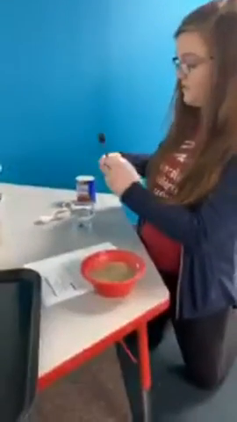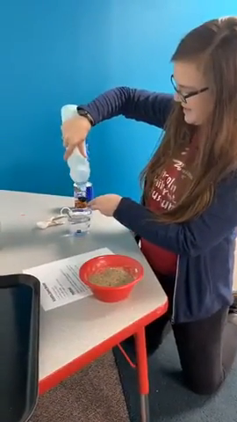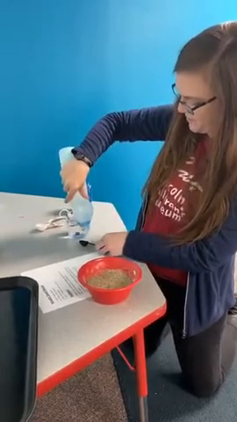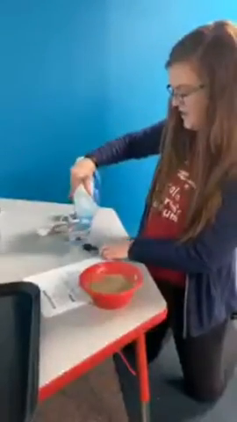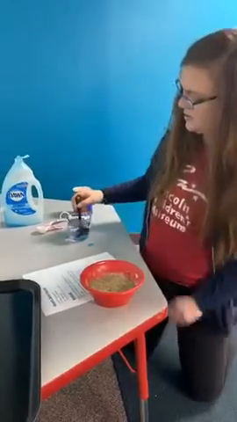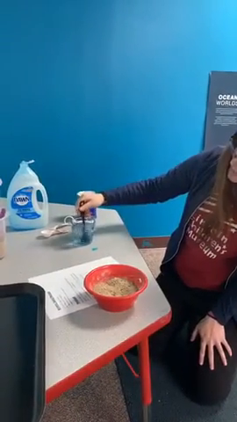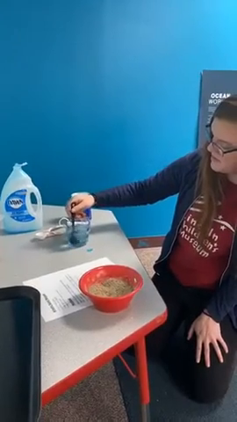All right, then you're going to need 1 teaspoon of dish soap. Let's see, let's get that in there. And I chose a nice long-handled teaspoon here so that, again, I could just use that to stir. And you want to stir that all up until you start to see some bubbles on the top.